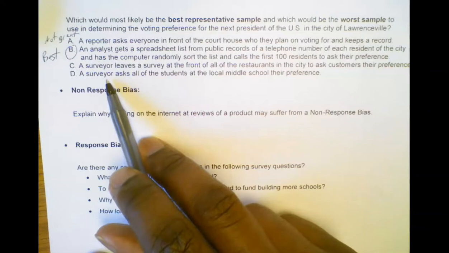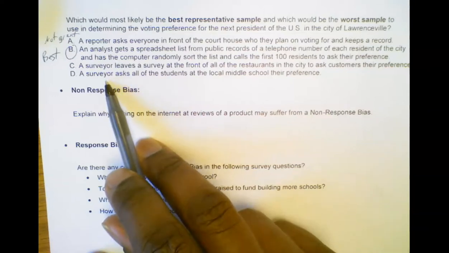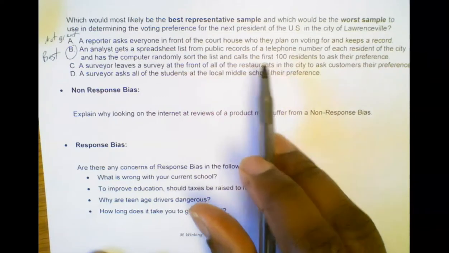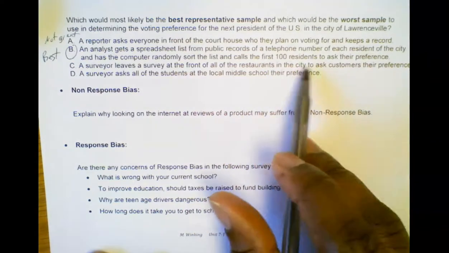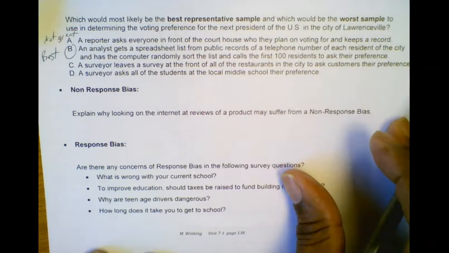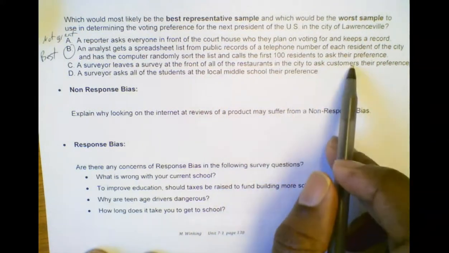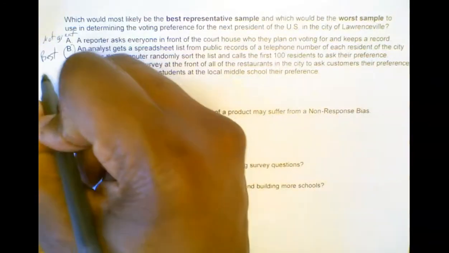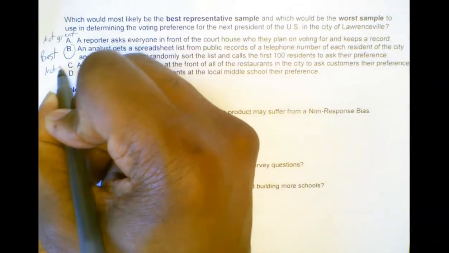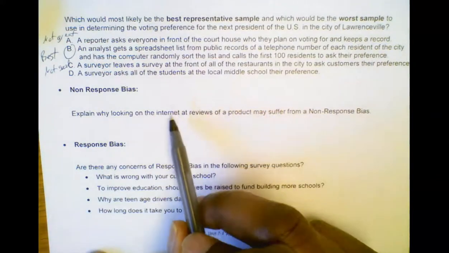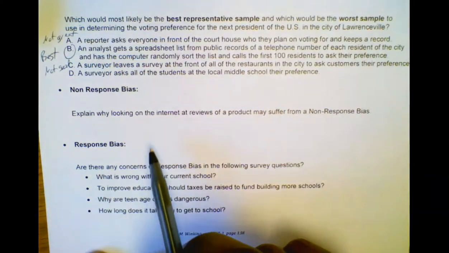The next one is a surveyor leaves questionnaires at restaurants. Personally, I wouldn't answer a questionnaire at the front door of a restaurant. Probably just wouldn't do it. If my waitress gave it to me on the back of my receipt, I probably wouldn't answer it. So in this case, it's not great because you get a lot of people who don't want to respond. You get a non-response bias, which is one definition we'll talk about next.